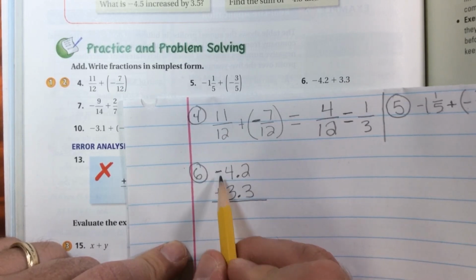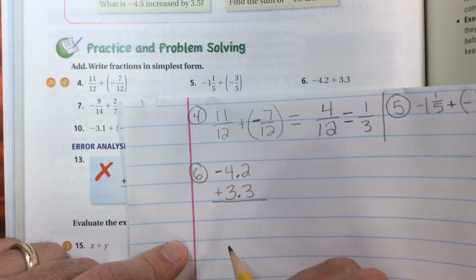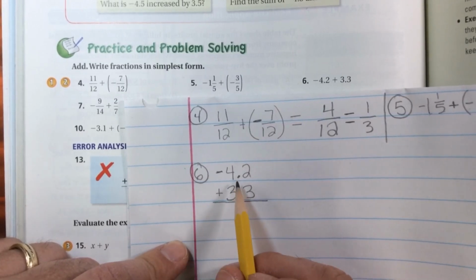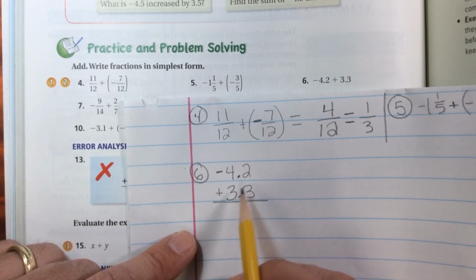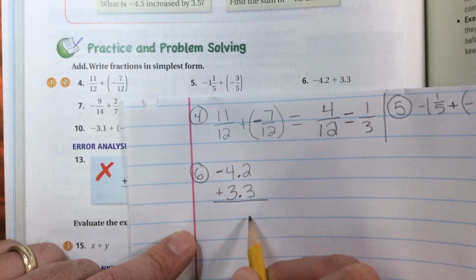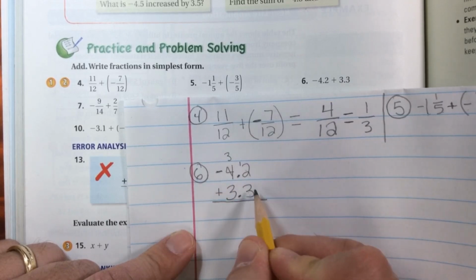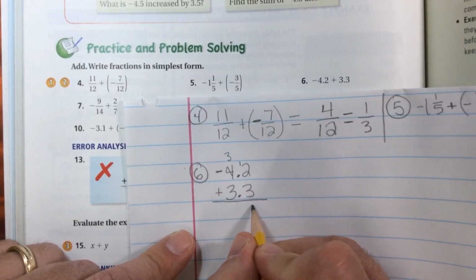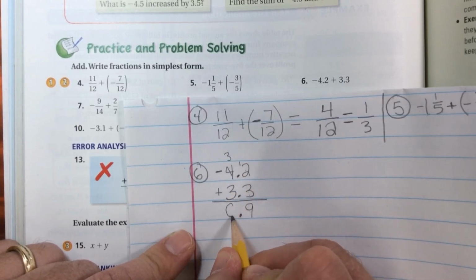Now, I've got a negative and a positive. So different signs, subtract. So when I subtract these, I put the larger absolute value on top. Now this one just happened to be on top, so that worked out well for us. I have 2 minus 3. I don't put a 1 there because 2 minus 3 is not 1. I have to borrow here. 12 minus 3 is 9. I bring down the decimal. 3 minus 3 is 0.